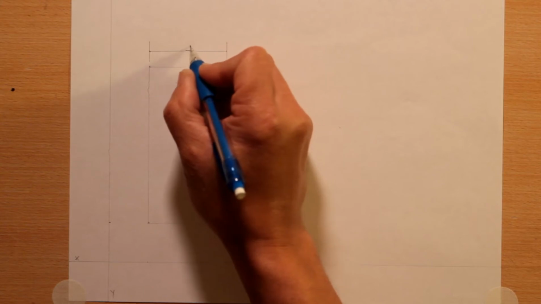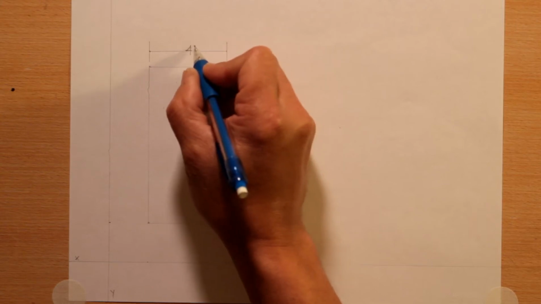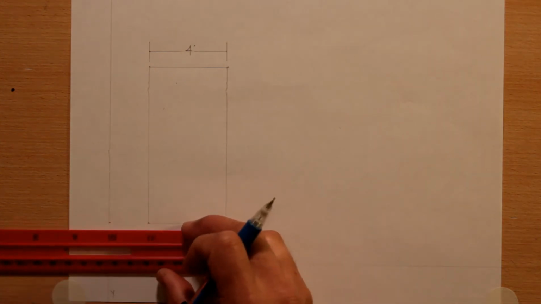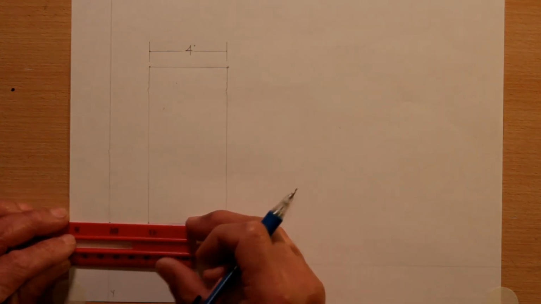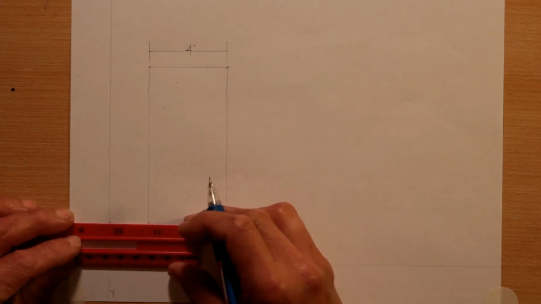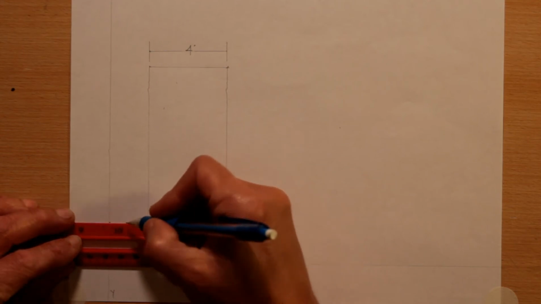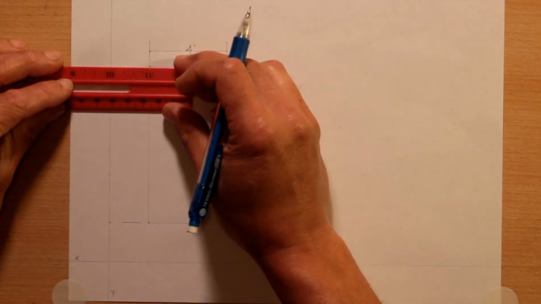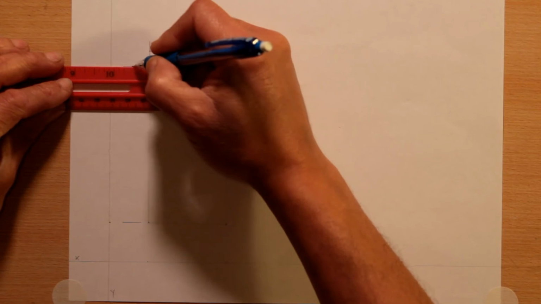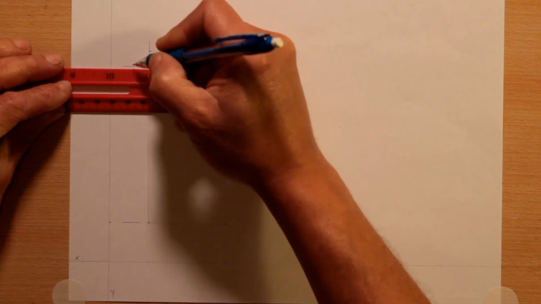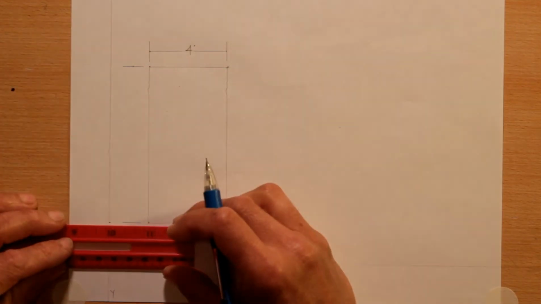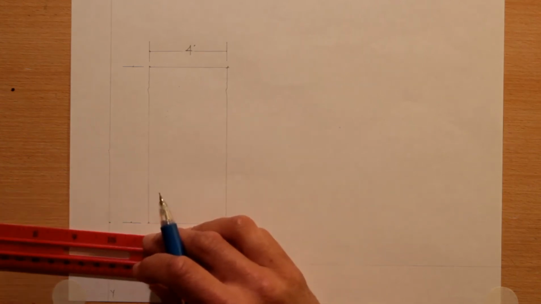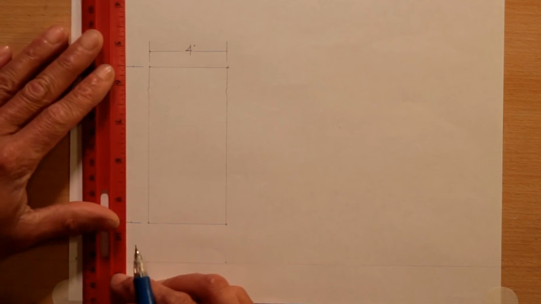We will repeat this action to dimension the height of your rectangle on the left-hand side. Half an inch line, 1/8 of an inch away. 1/2 an inch line, 1/8 of an inch away. Tick in the middle, tick in the middle, and draw your dimension line.